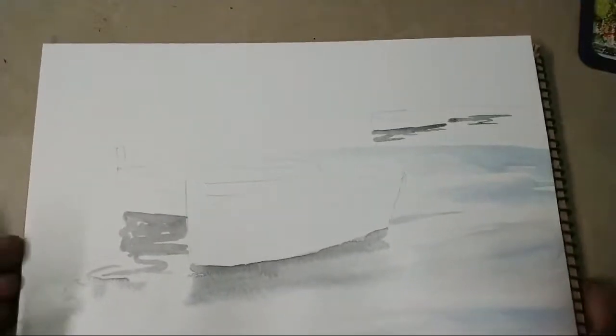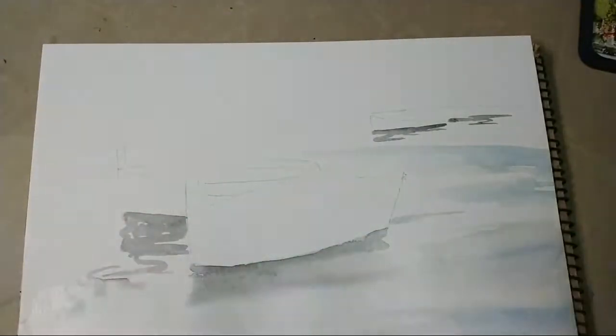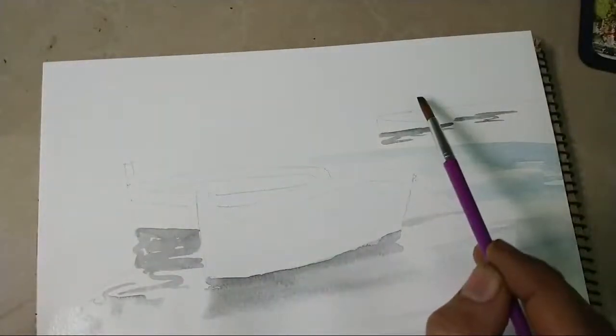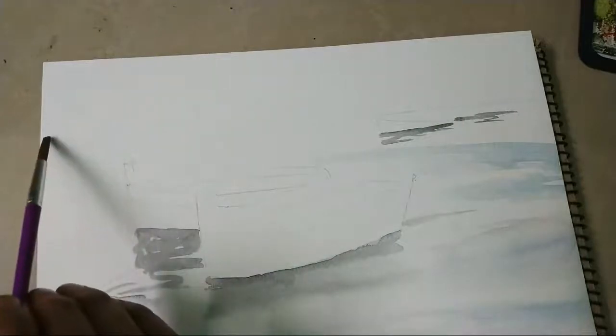This is the edge of the sea. So here I will be using blue and it will be light blue with slight tone of black in it. This part here, this part I want to create.